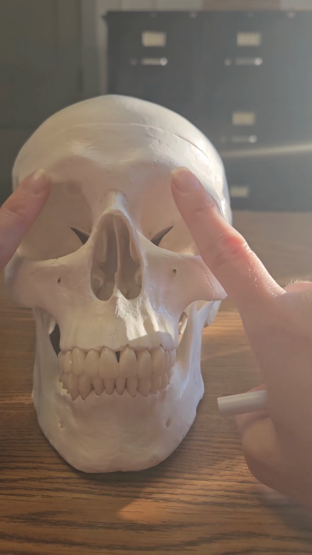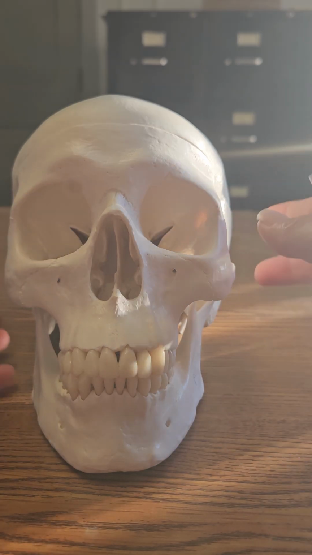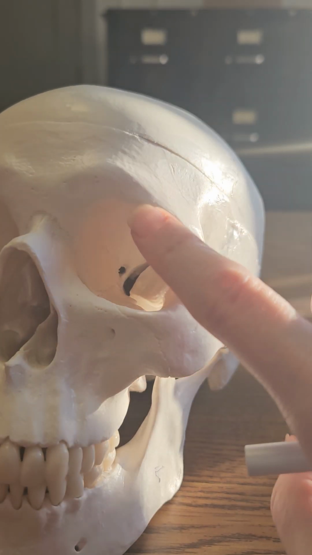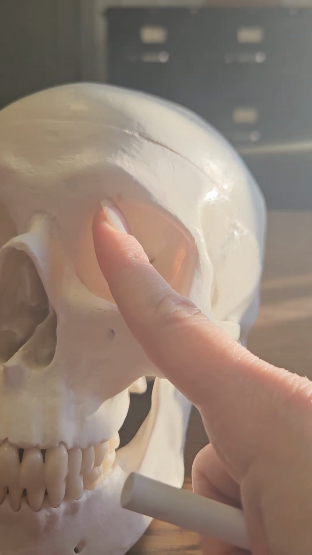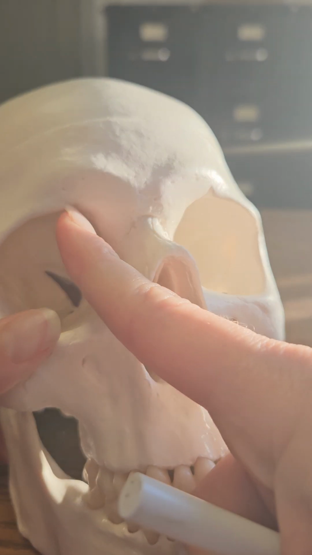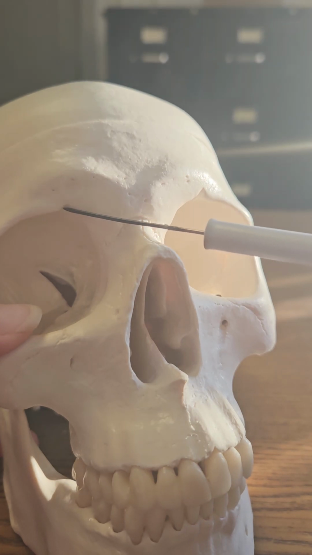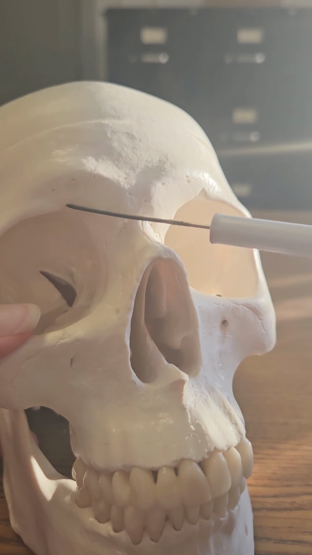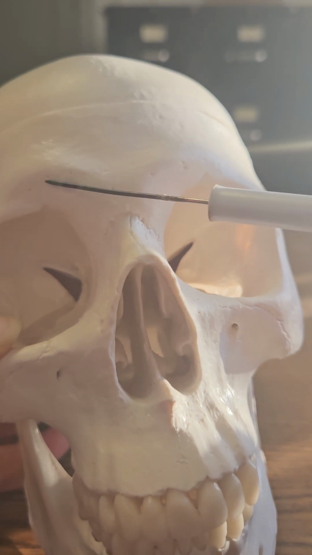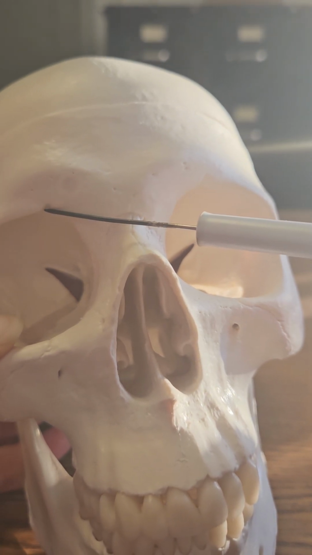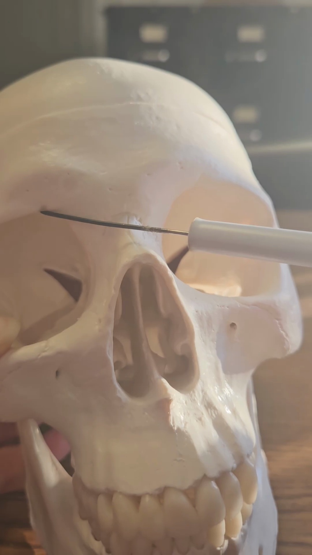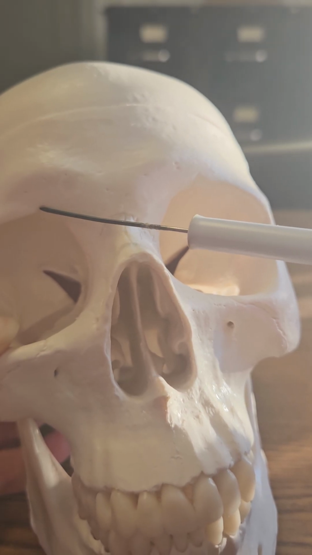As we go to the medial aspect, closer to the nose, we can see this little notch here on both sides. On some pictures and in some models, it might be a hole, some it might be a notch. This is the supraorbital foramen or supraorbital notch. They are pretty much interchangeable, and depending on what book you're looking at, what picture, what model, sometimes it's a notch and sometimes it's a hole. Foramen would mean a hole.